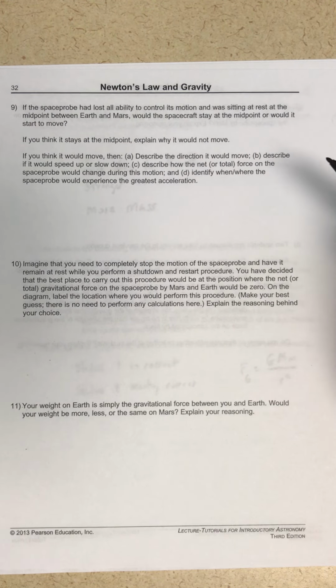If the space probe had lost all ability to control its motion and was sitting at rest at the midpoint between Earth and Mars, would the spacecraft stay at the midpoint, or would it start to move? If you think it stays at the midpoint, explain why it would not move. If you think it would move, then a lot of stuff to do. A, describe the direction it would move. B, describe if it would speed up or slow down. C, describe how the net or total force on the space probe would change during the motion. And D, identify when, where the space probe would experience the greatest acceleration.